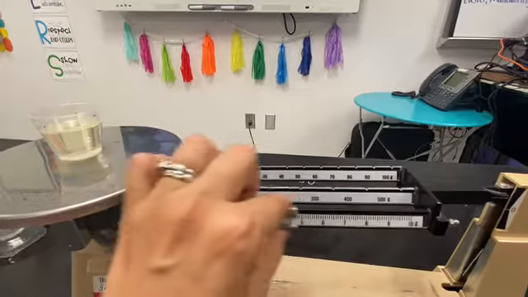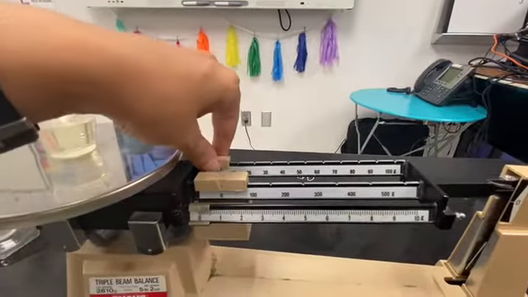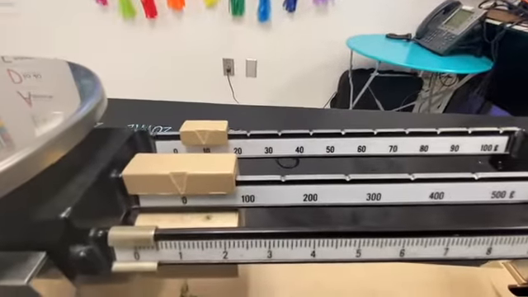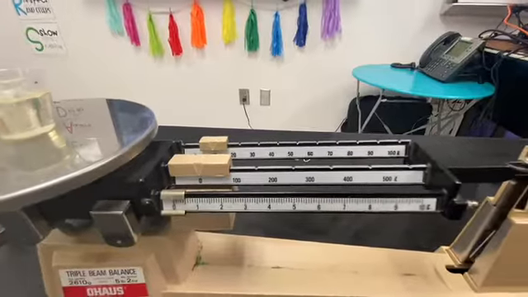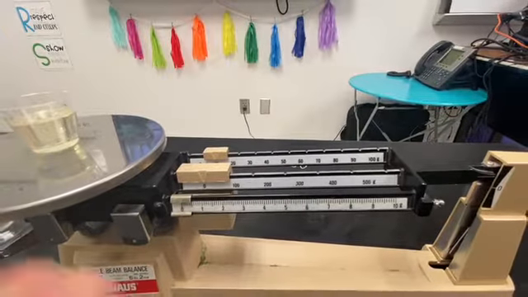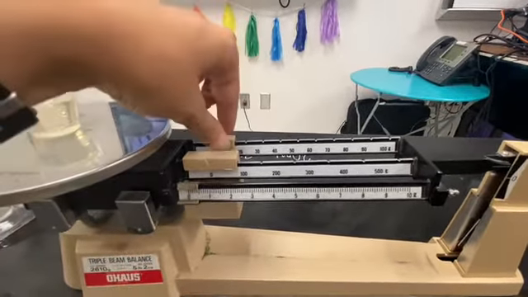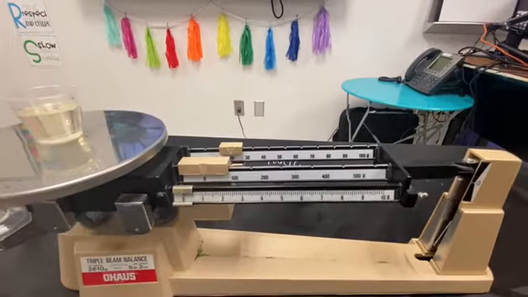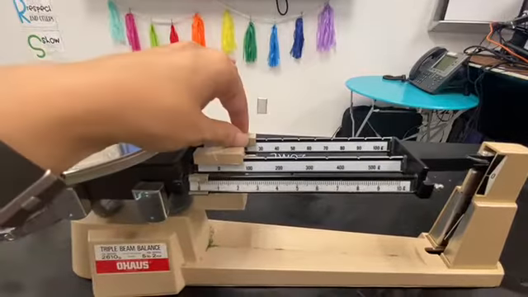So I'm going to go ahead and pull this all the way back, and I'm going to move my little bar or my weight, okay? And if you notice, there's little notches in there for each one, okay? So we already knew it was going to be heavier than 10. So I'm going to go ahead and move this to 20 and see what happens. Okay, still heavier than 20. So I'm going to move it to 30.